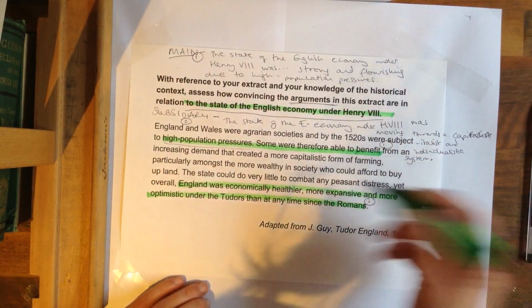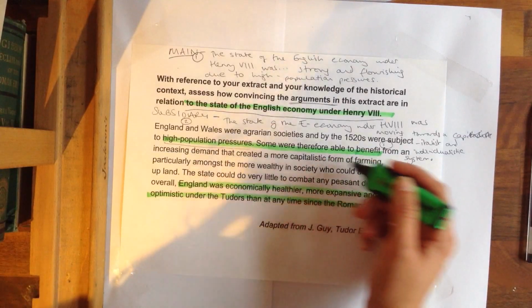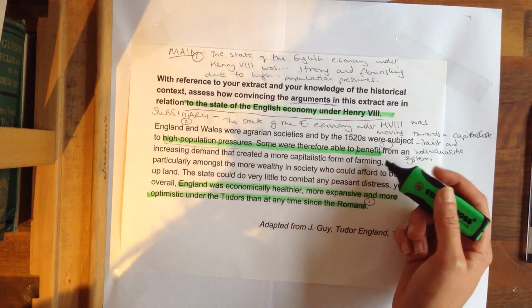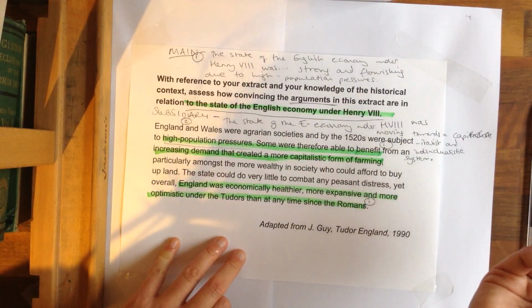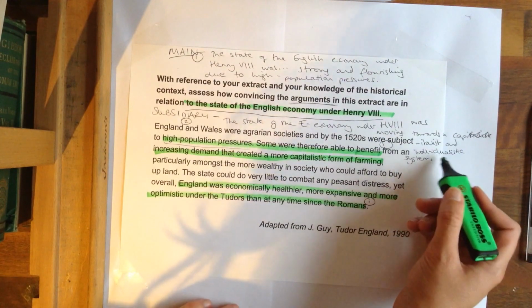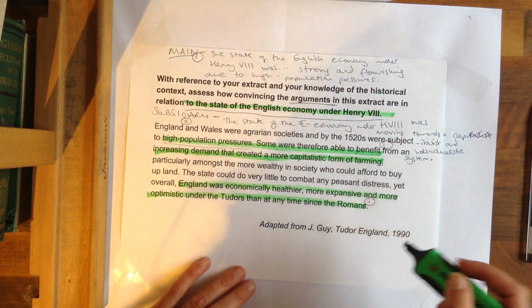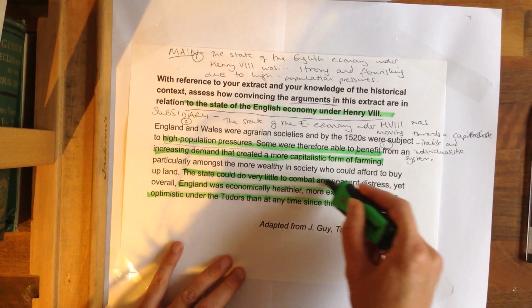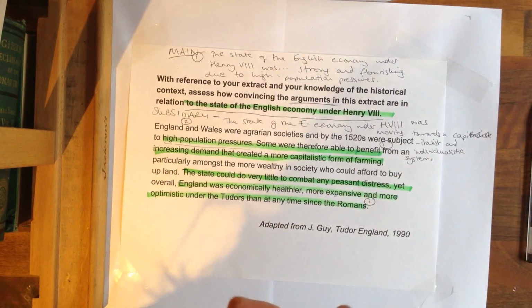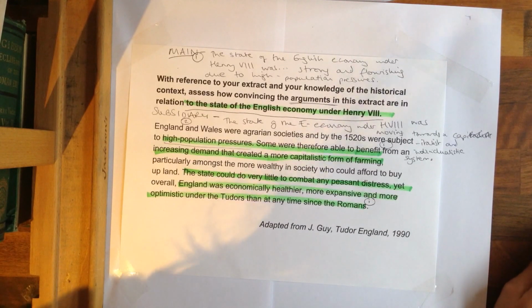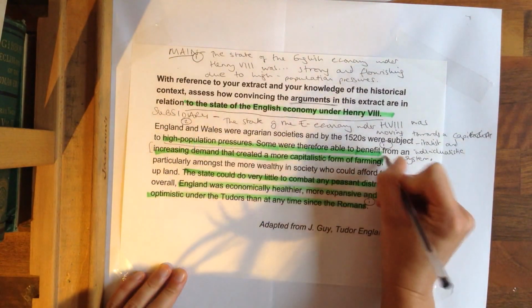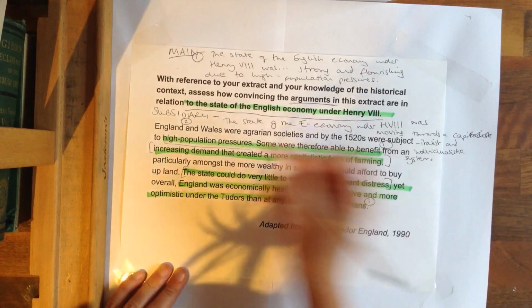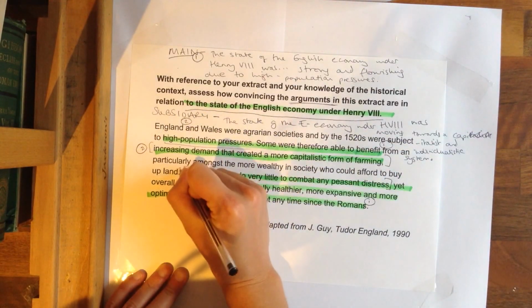So I'm going to say, well, obviously it does use the word capitalistic, so that is going to have to come into my quotes. So I'll probably go from increasing demand that created a more capitalistic form of farming. But then, because it's talking about this individualistic system, I would then pick up Guy's point about the fact that he believes the state was kind of helpless in a way, because it was moving towards this kind of free market economy where the state didn't have much control. So I would use those 2 quotes here, increasing demand, and I'd mark them like this so I don't get confused when I write my answer, 2 and 2.